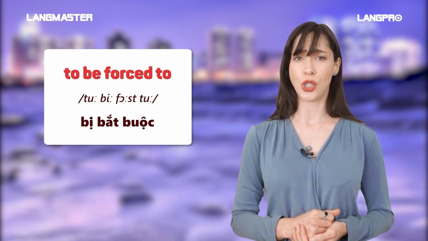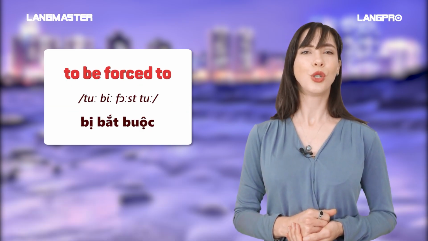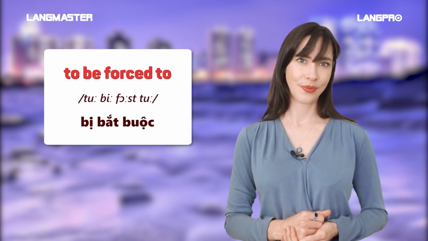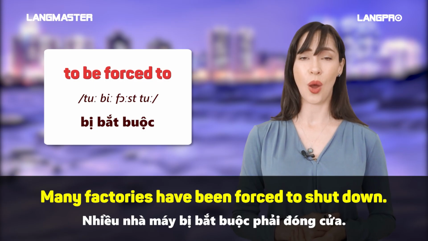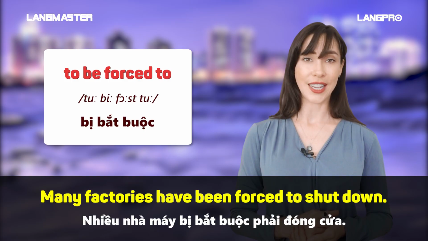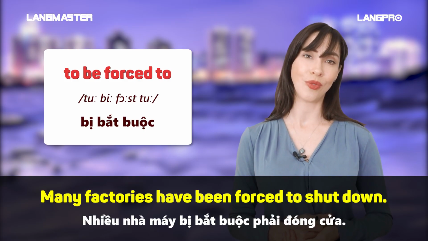To be forced to. Many factories have been forced to shut down.